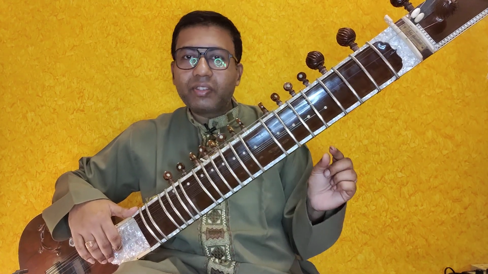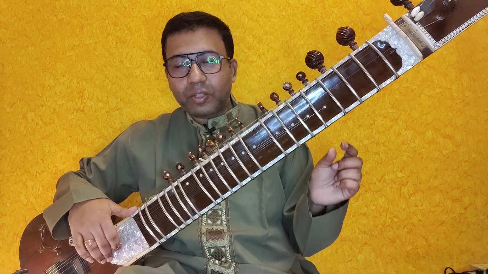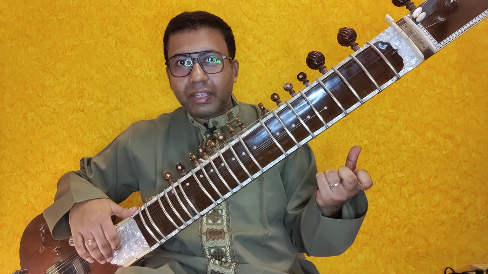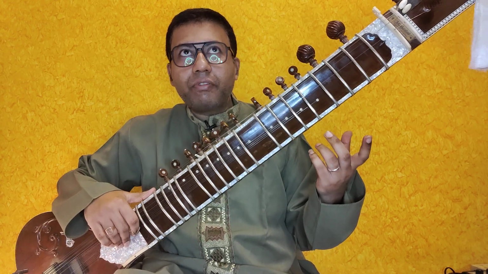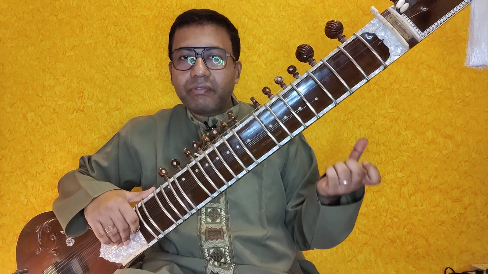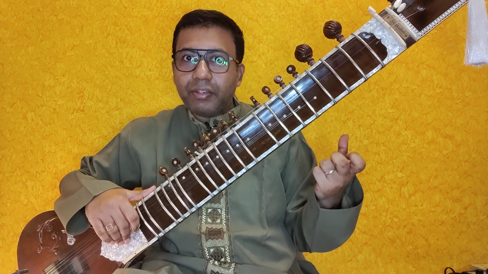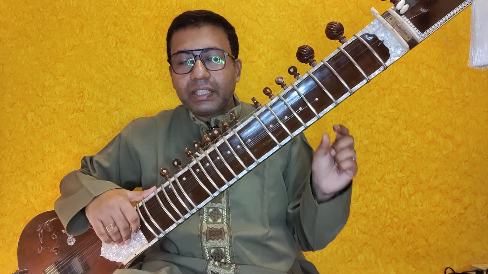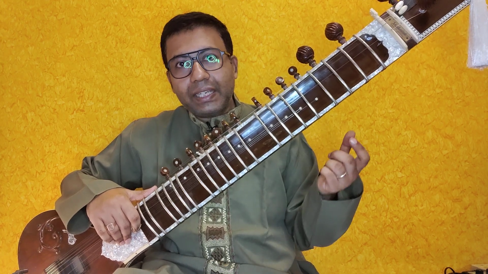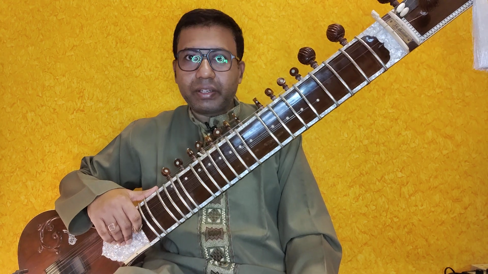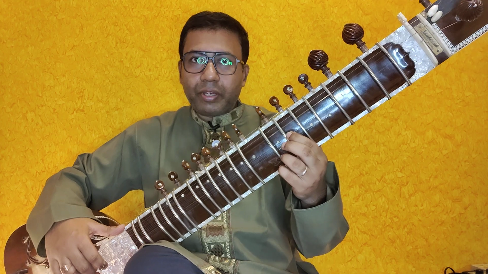So if you have these three distinct distances, small, medium and large, embedded in your muscle memory, then playing will be easier. This is very important.